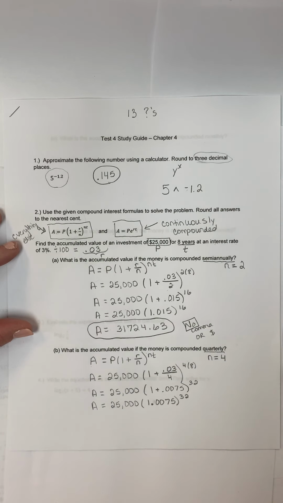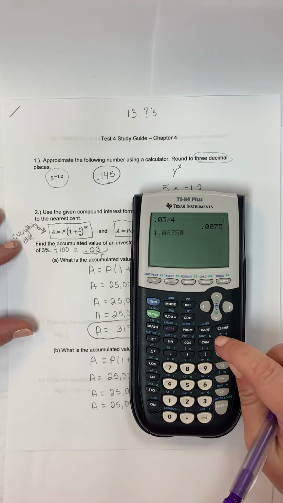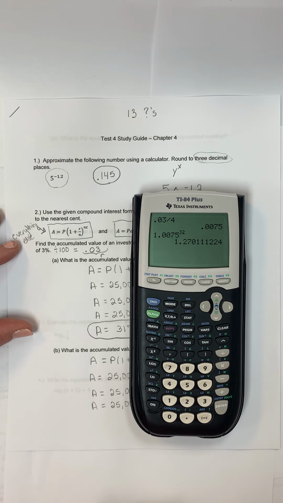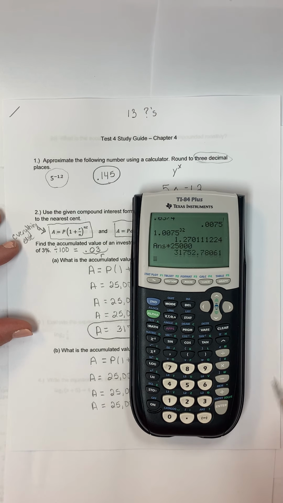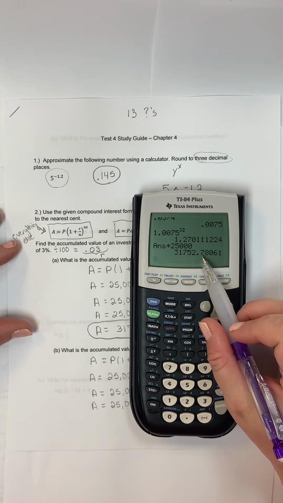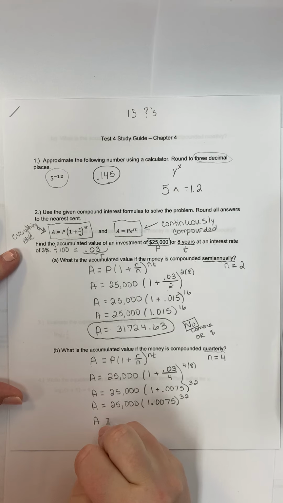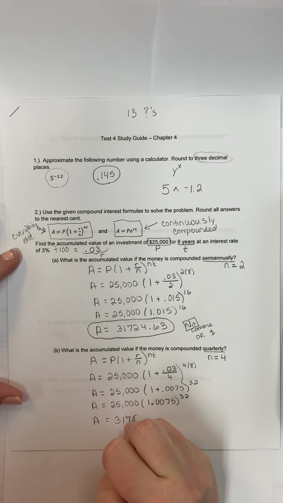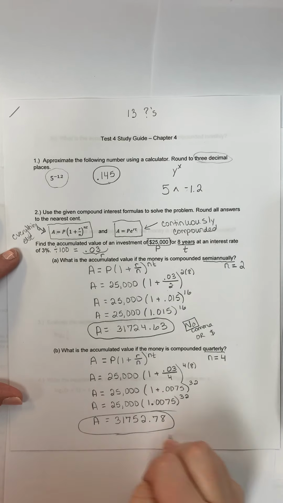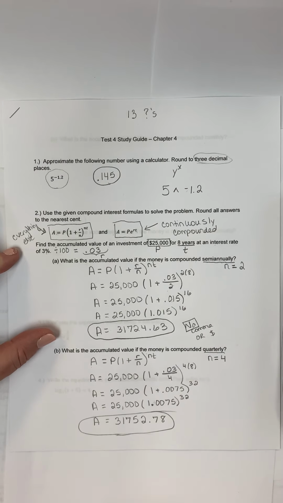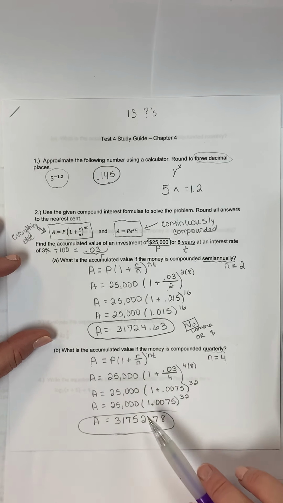Now I'm going to take my 1.0075 raised to the 32 power, and I'm going to multiply that by 25,000. There's my answer. Again, I'm going to round to 2 decimal places. A equals 31752.78. No dollar signs and no commas. Now here's a little check for you. As your N increases, so should your money.